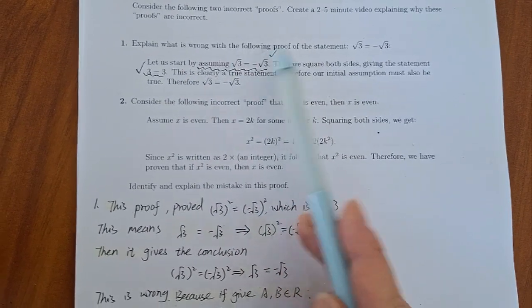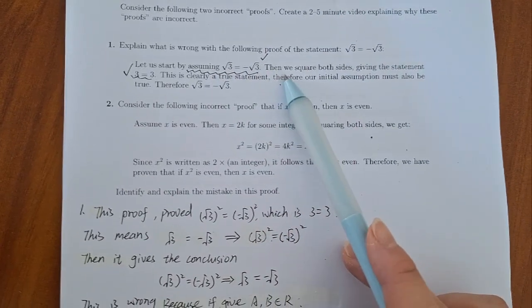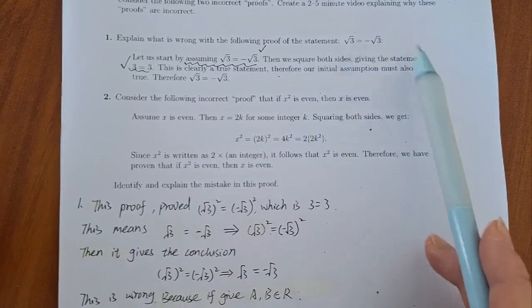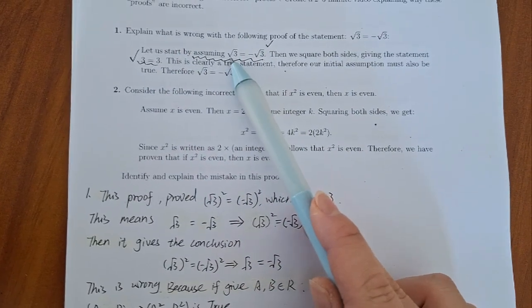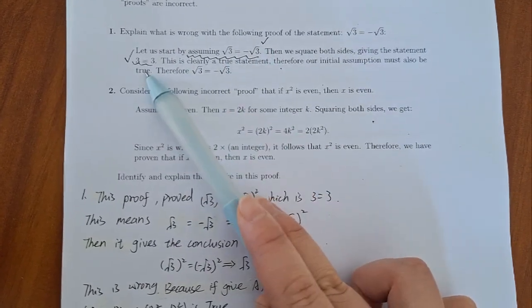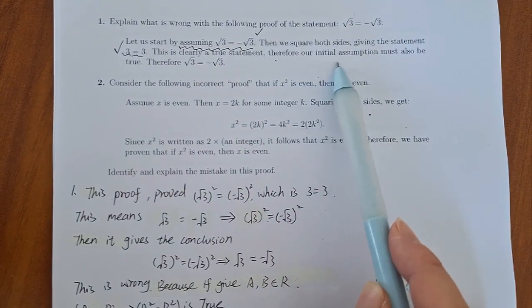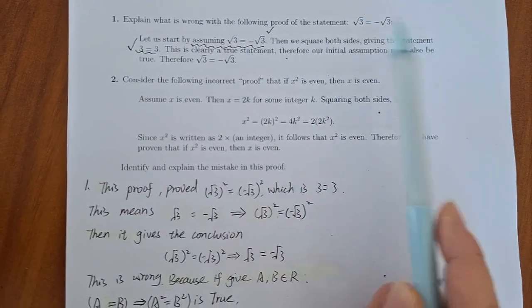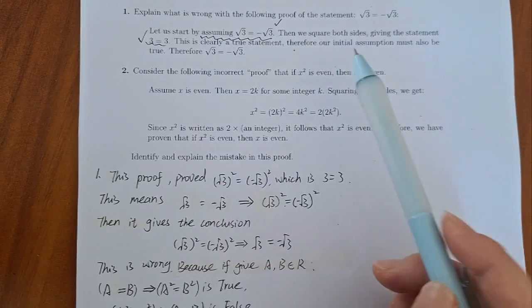This is correct because we want to prove this, so we just assume this. And then we square both sides, giving the statement 3 equals 3. And this is also correct. When we take the square root of both sides, we get this. And this is clearly a true statement, therefore our initial assumption must also be true. Therefore square root 3 equals minus square root 3.